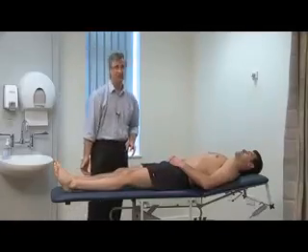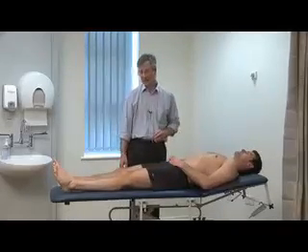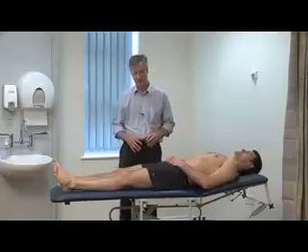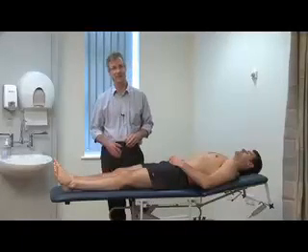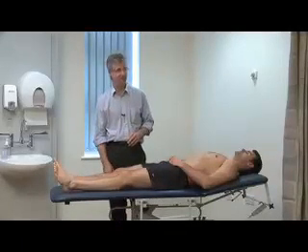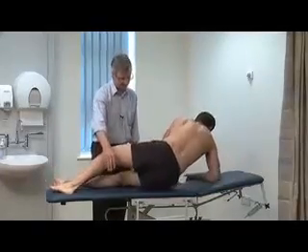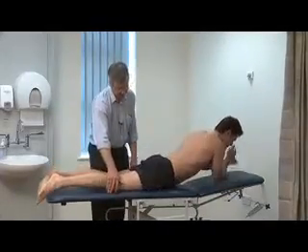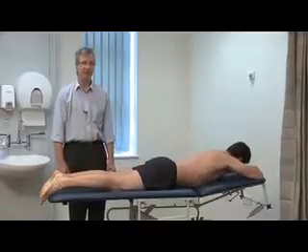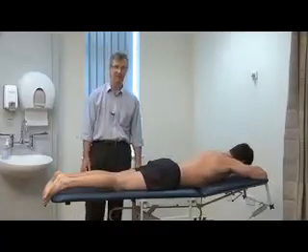The other test is the femoral stretch test. This really only needs to be done if they've got pain in and around the thigh and knee, to see if there's any evidence of femoral nerve impingement. Just roll onto your tummy for me, please. So here you're stretching the femoral nerve, and a positive sign will be pain in the actual thigh.